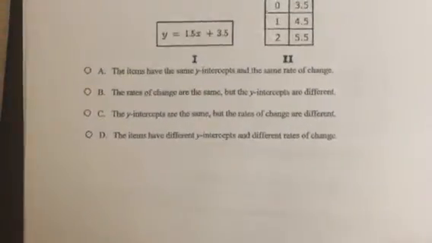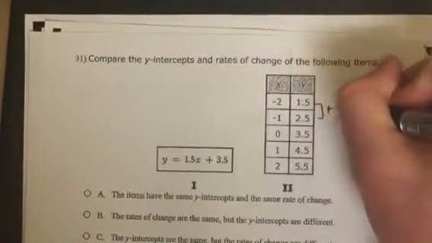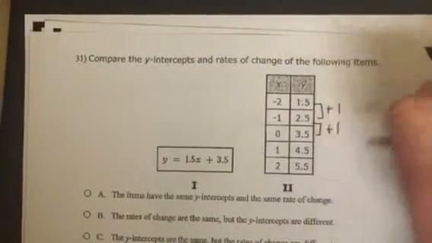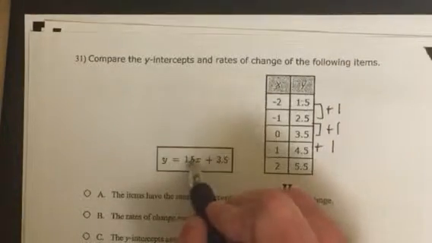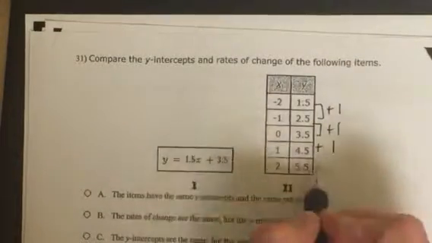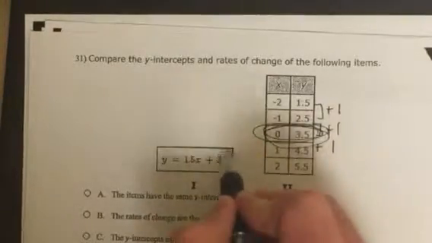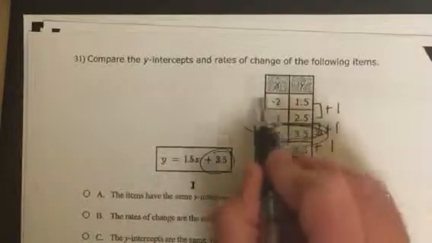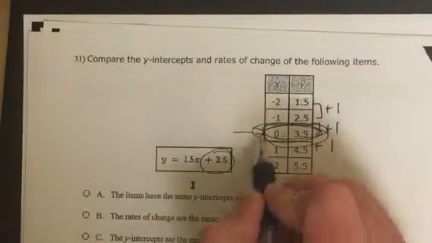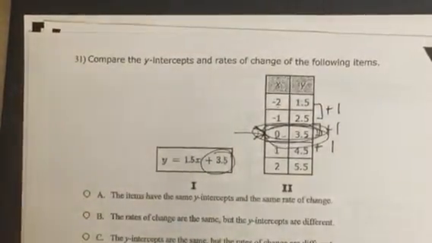31, basically another comparison. All right, so we can see that the rate of change here is +1, +1, +1. Okay, this rate of change is 1.5. So the rates of change are different. The y-intercept, though, notice I circled where it was 0, not the first point where it begins up top. It's where it begins when X is 0. So this is the y-intercept. They have the same y-intercept.